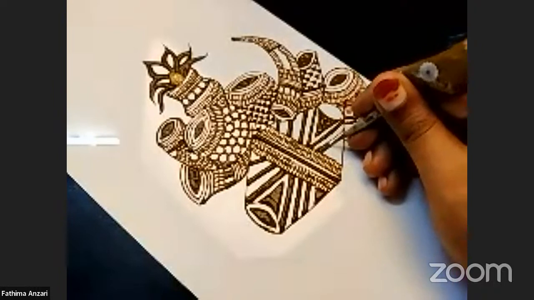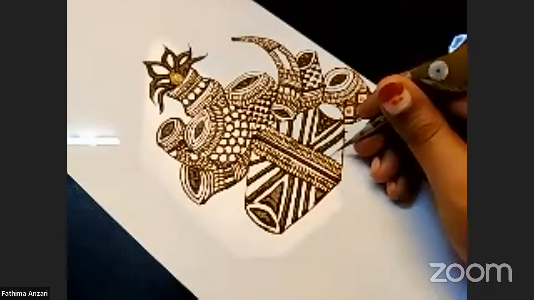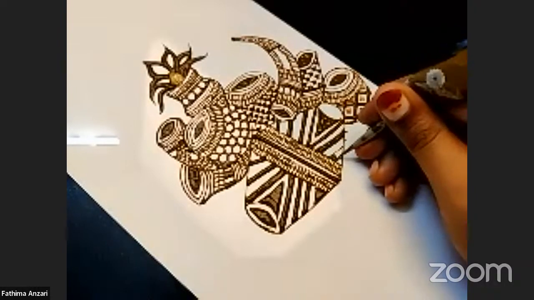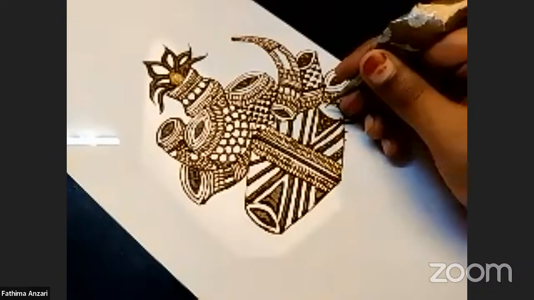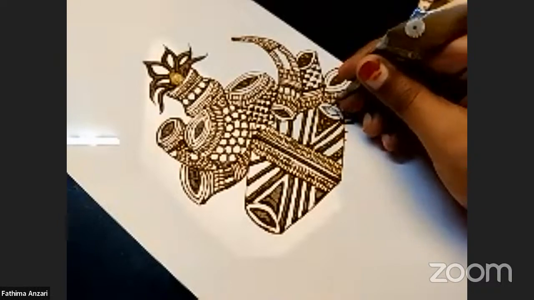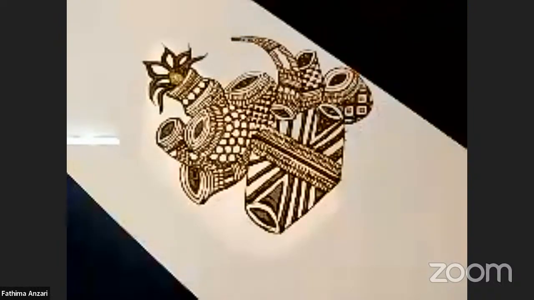Okay, so yes, like that. And the last one thing is to do the mouth or whatever. You have to do this darkest part at the center. Okay. So yes, we are done with that.